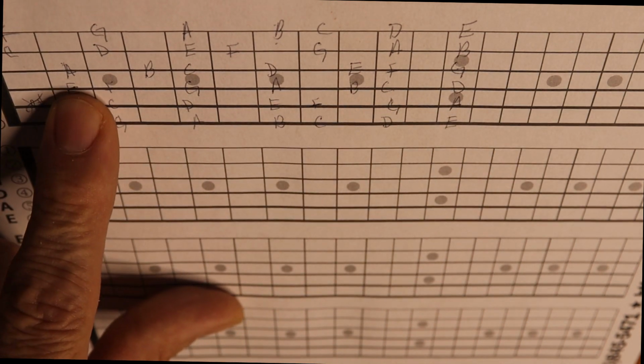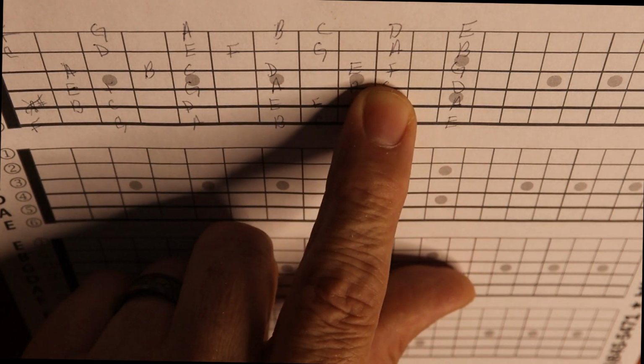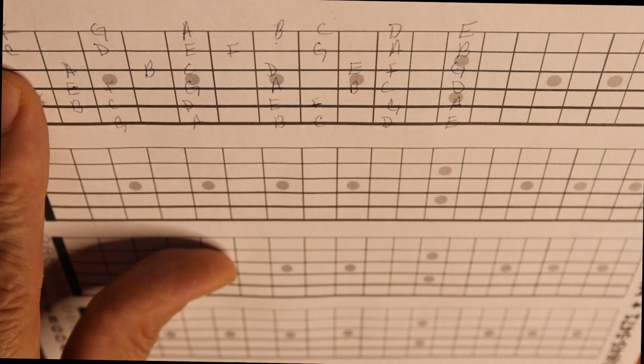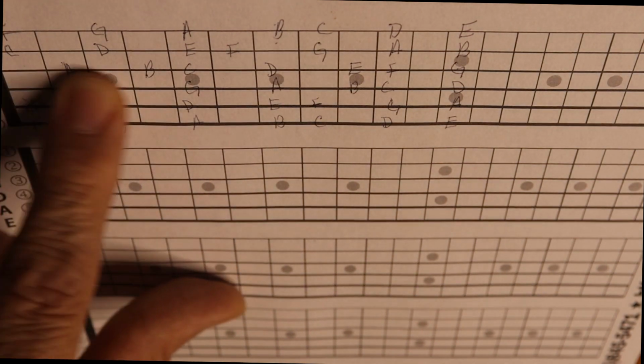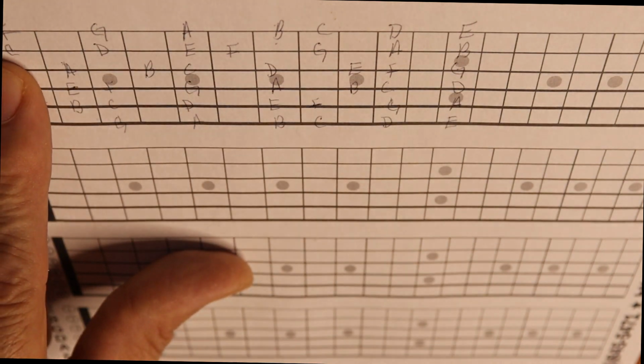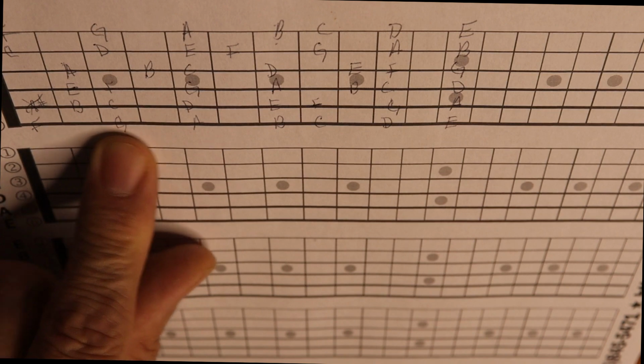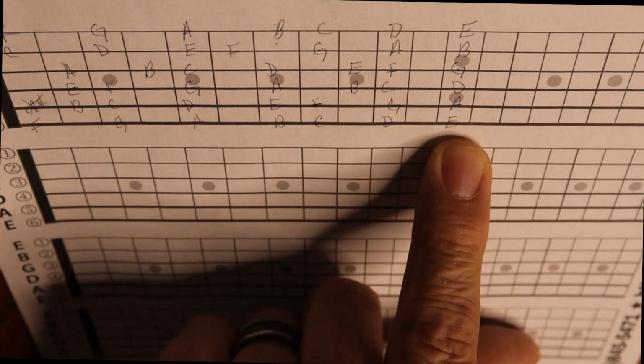And then so on. A, B, C, D, E, F, G, and then to the second string on the first fret, C, D, E, F, G, A, B, and then on the first string is the same as the sixth string, E, F, G, A, B, C, D, and E.